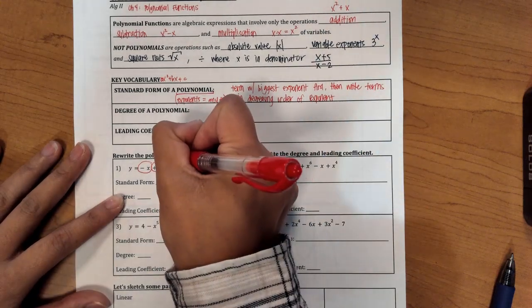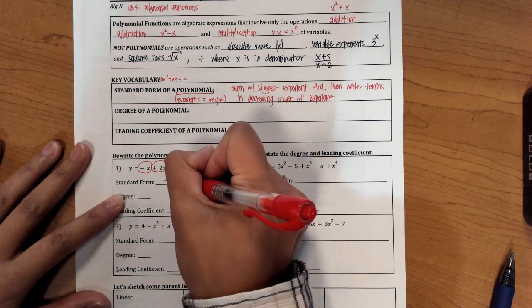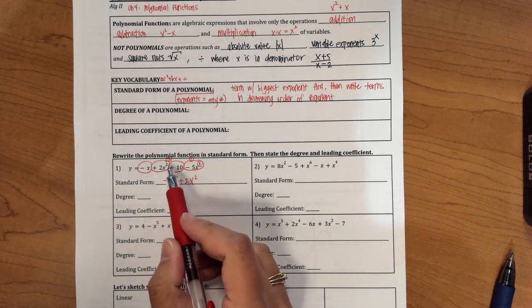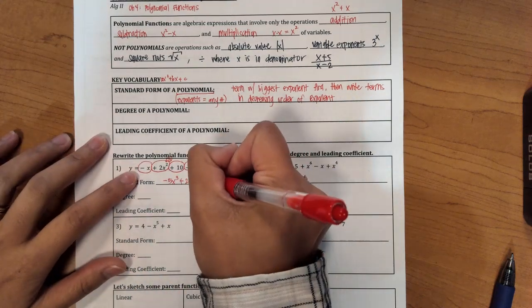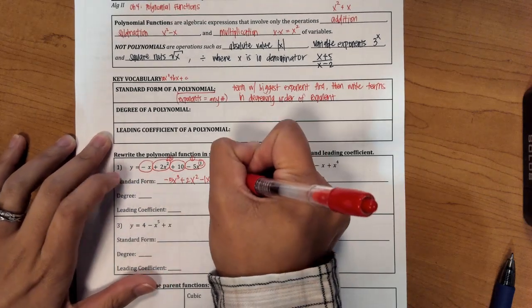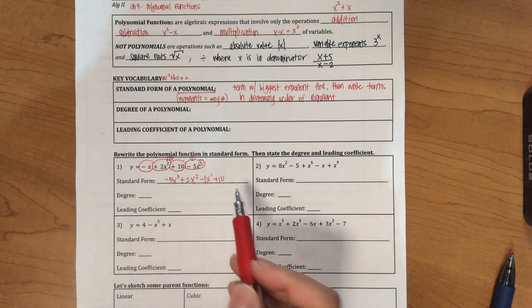The next one here, 2 is the biggest next. Okay, so then plus 2x squared. Notice I'm not looking at the numbers in front, I'm looking at the exponents. Then this will be minus 1x, which is to the 1 power, and then plus 10. I always do a check. 1, 2, 3, 4 terms, 4 terms.